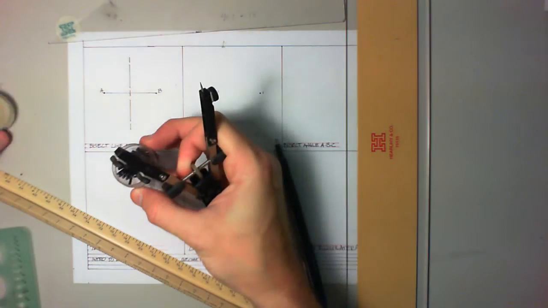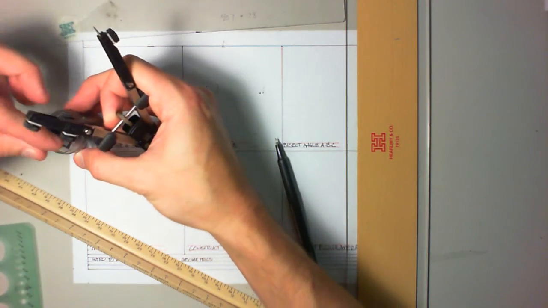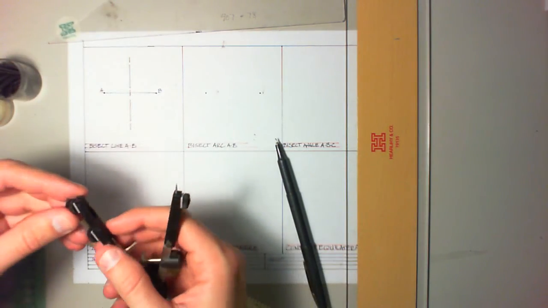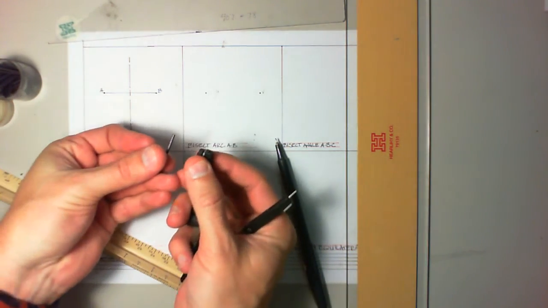Now the lead has come out of this one, so these are real easy to fix. If yours comes out, you just want to open up this piece, place in your lead.